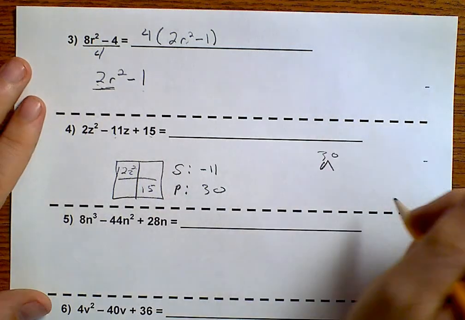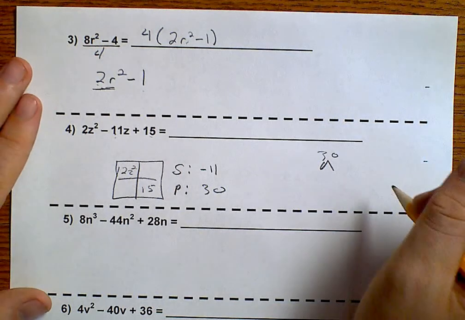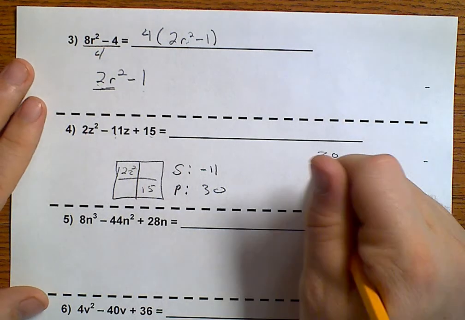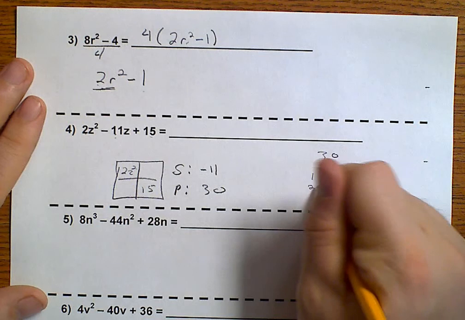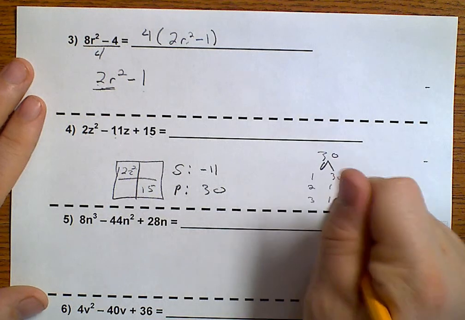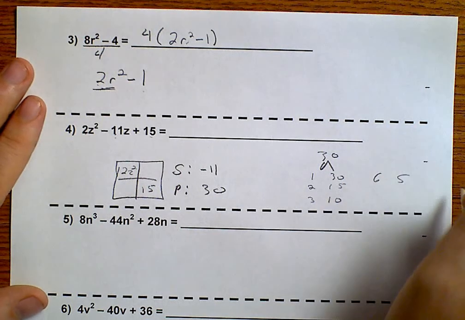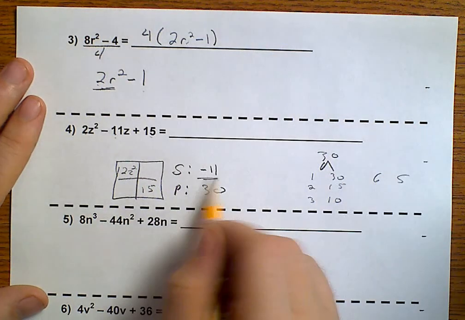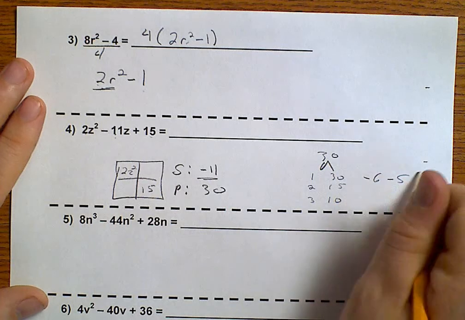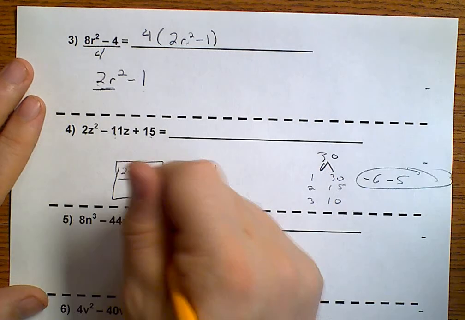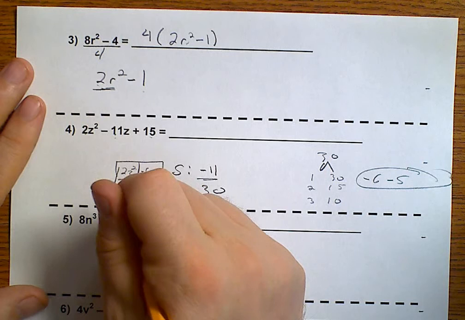So what multiplies to 30 to give us 11? Well, 1 and 30 don't. 2 and 15, 3 and 10, 6 and 5 do. I need a negative 11, so if I subtract both of those, I have a negative 6z and a negative 5z.